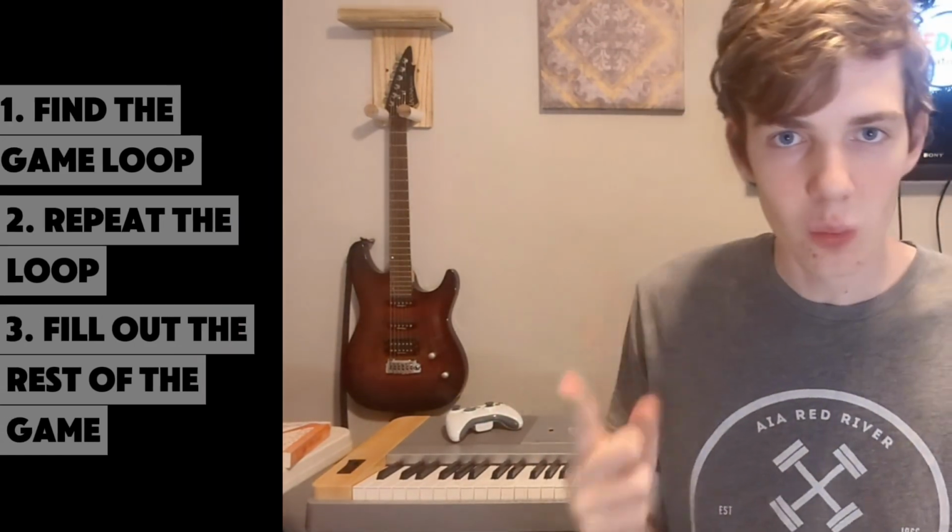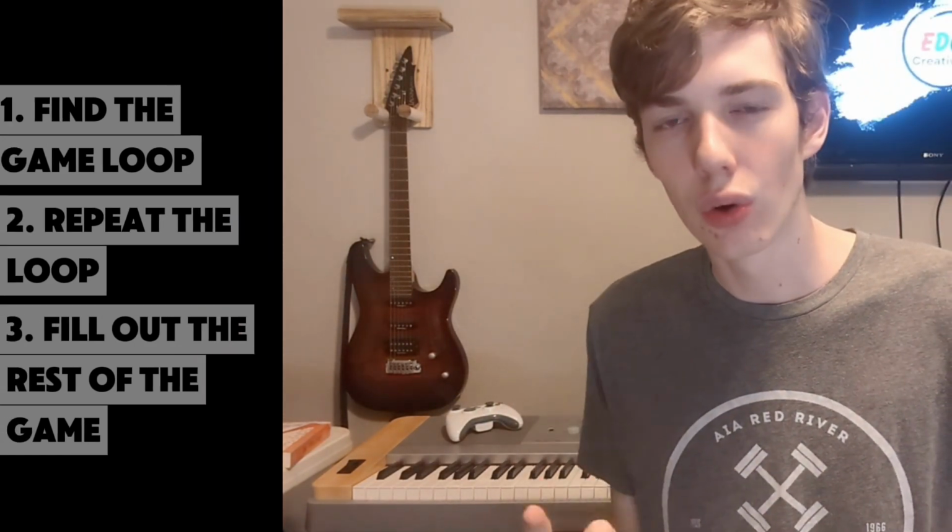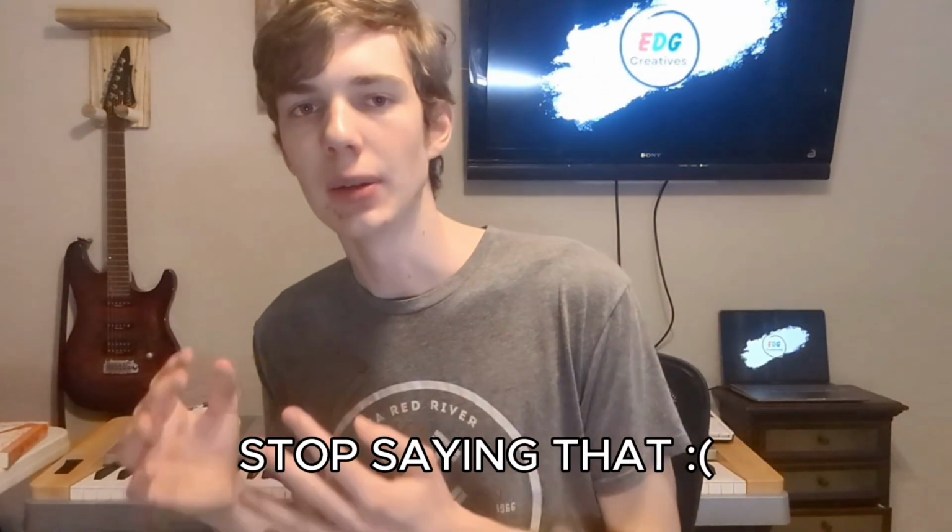There are 3 steps for planning out your game. Step 1 is to find the core game loop. This is what people are going to be doing over and over again as they play your game. Write this down in your game design document and make sure it sounds fun, because people are going to be doing it a lot. Step 2 is repeat this core game loop.